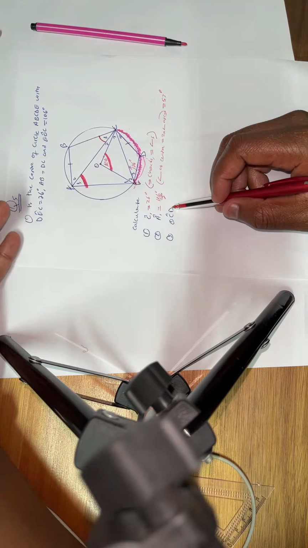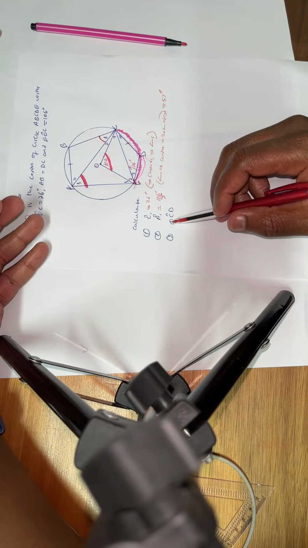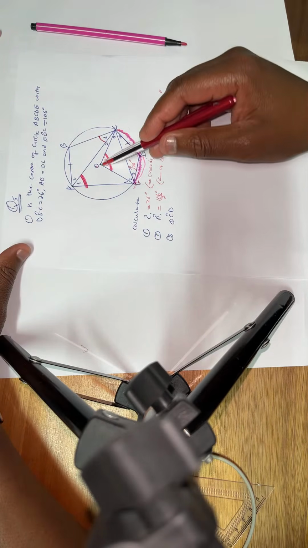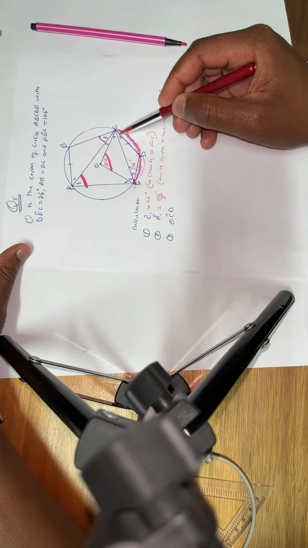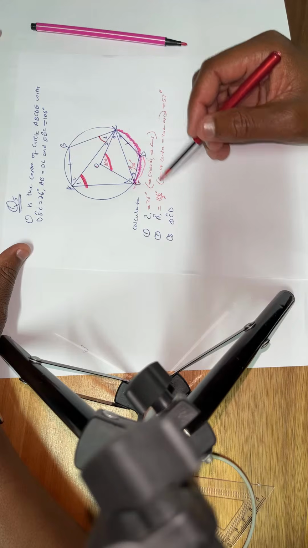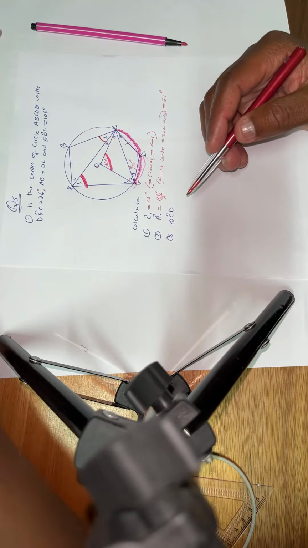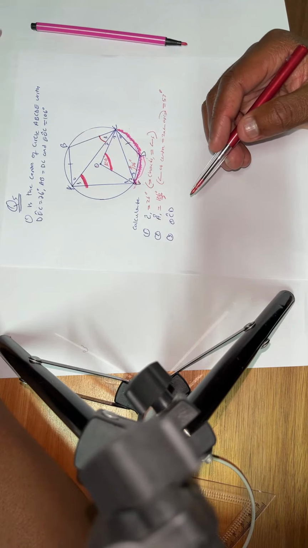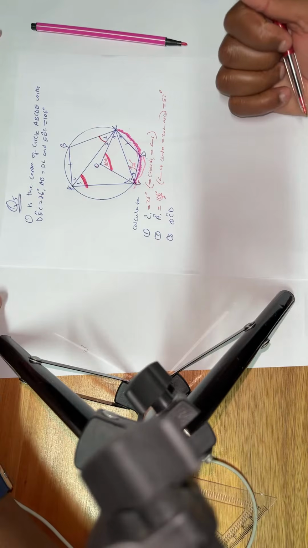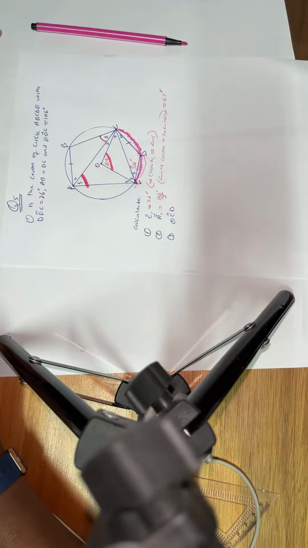Angle OCD. We need to determine the whole angle of OCD, and this should give us 6 marks.